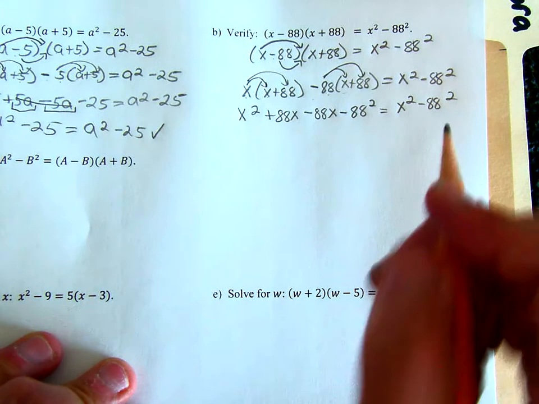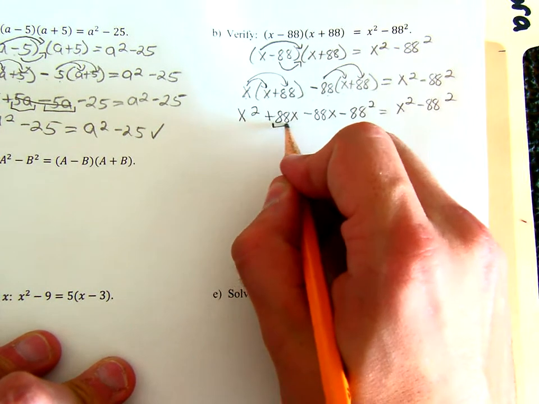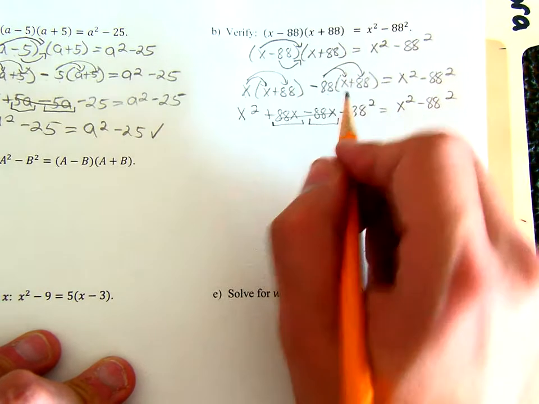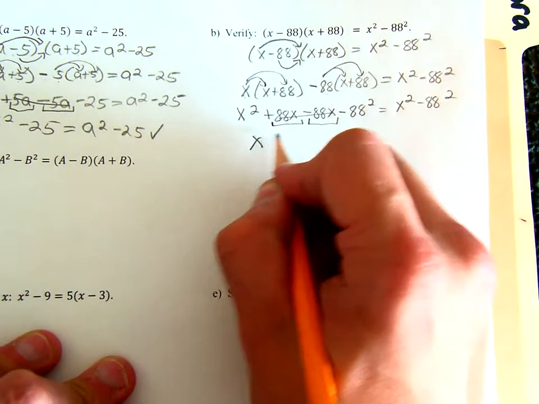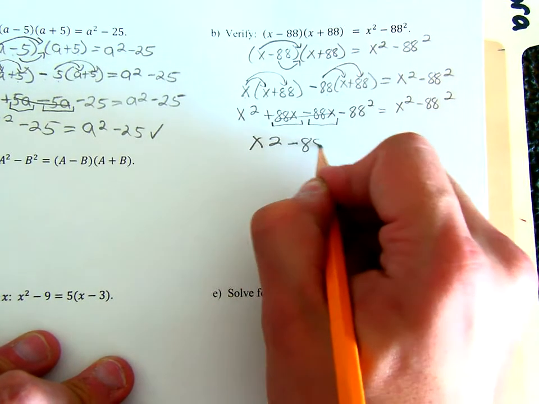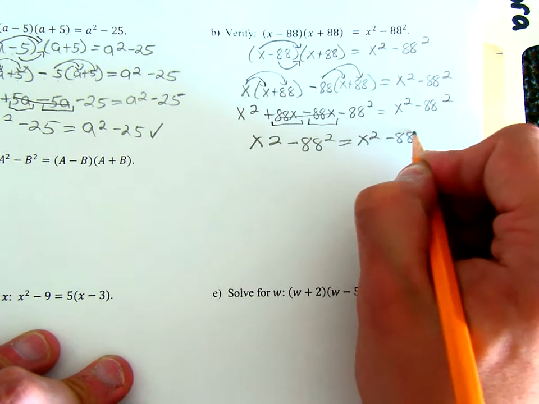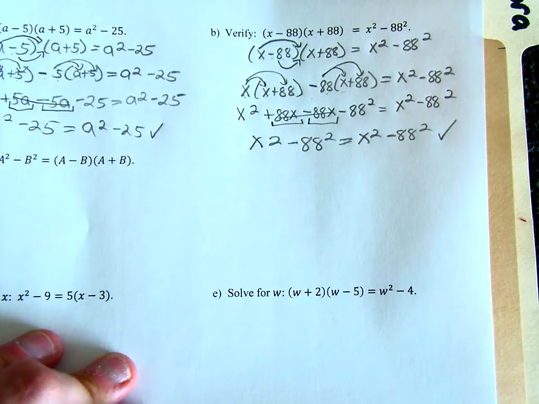And then what we're going to do here is combine like terms. We have positive 88x minus 88x. Those will cancel to get 0. So we're just going to get x squared minus 88 squared is equal to x squared minus 88 squared. And it worked.